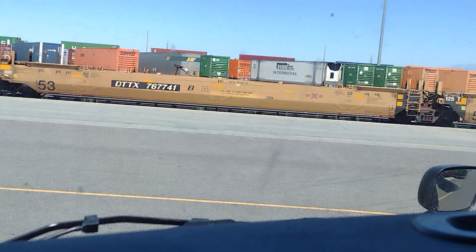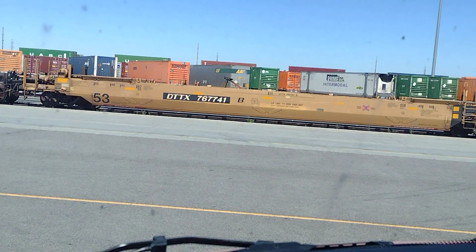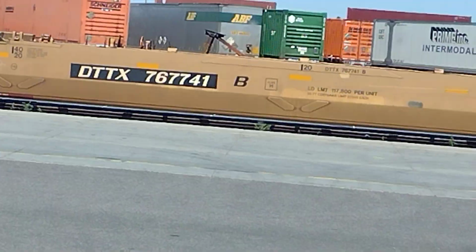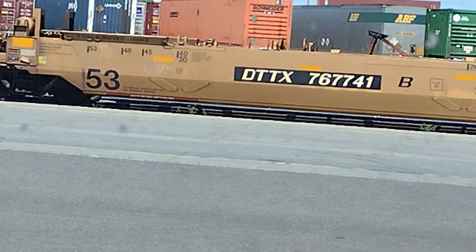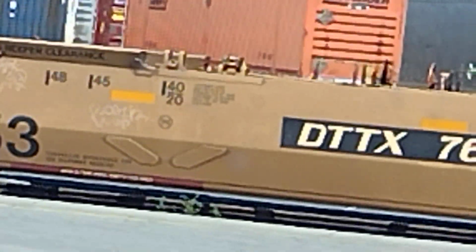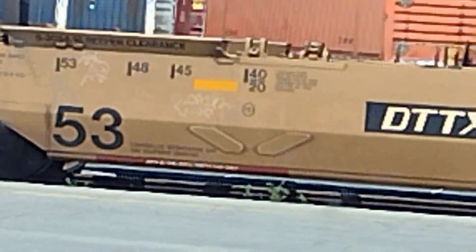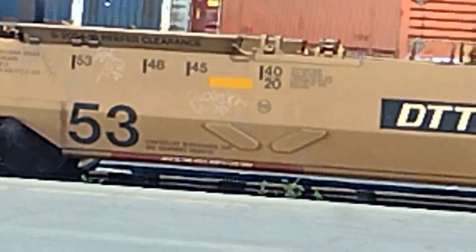Consider a beam that supports weight in motion. That is a perfect example of a complex weight distribution. If you look carefully here, you can see the numbers. That is a rail car that carries containers.